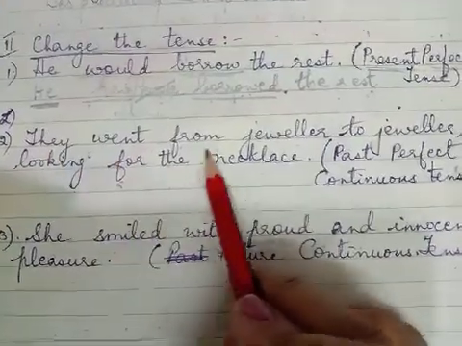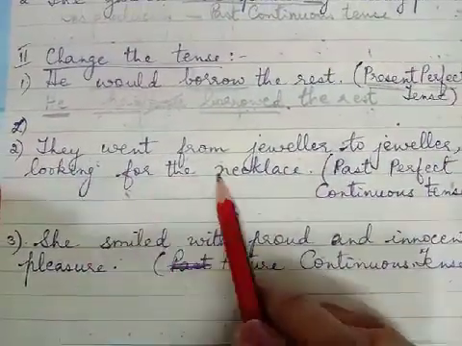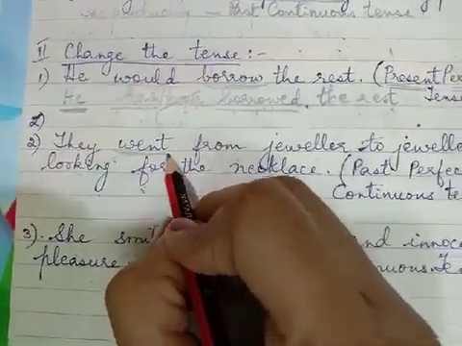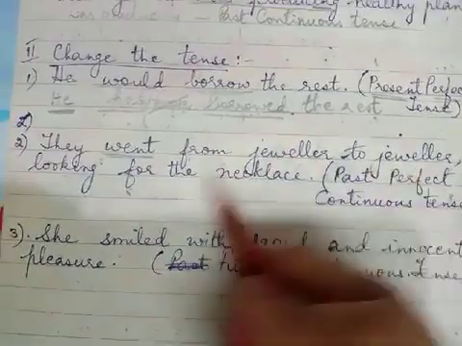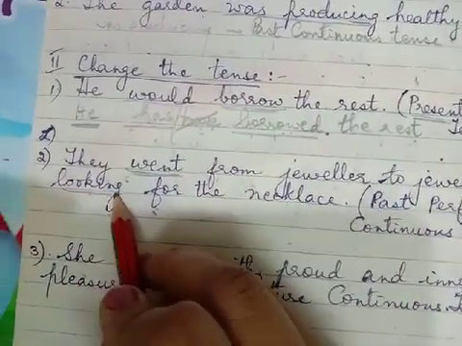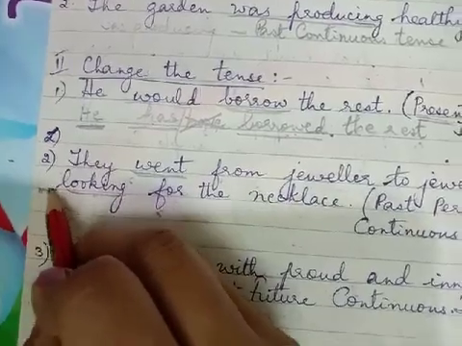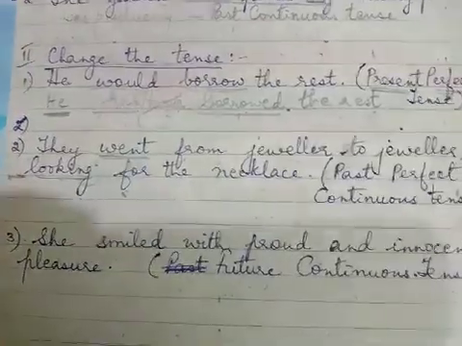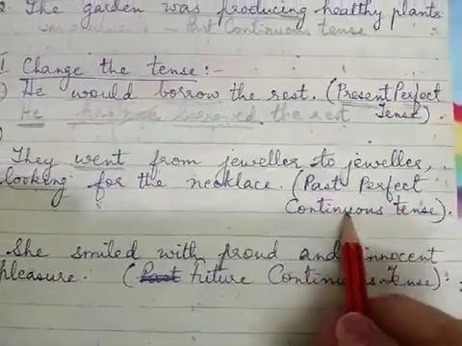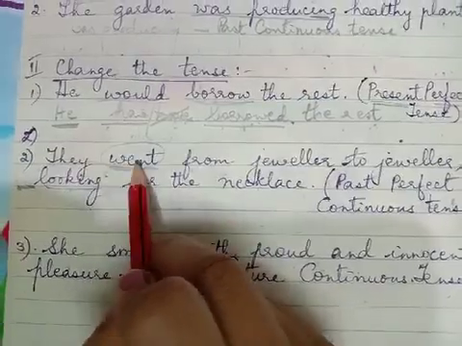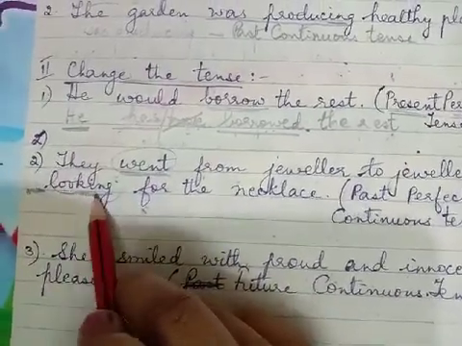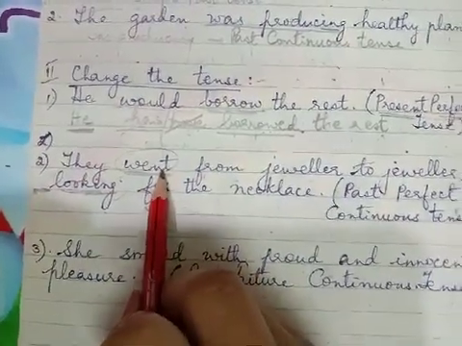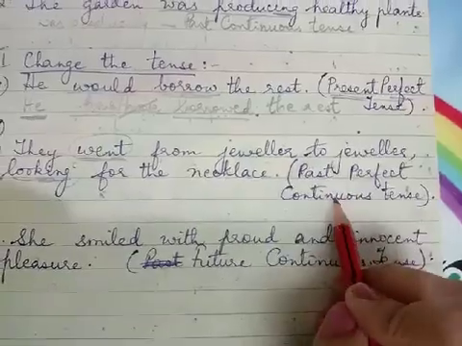Next sentence, they went from jeweler to jeweler looking for the necklace. Now here we have to first spot which is the main verb. They went. Went becomes my finite verb. From jeweler to jeweler looking for the necklace. Looking is in the ing form, but it is not having a helping verb here. So this is not a finite verb. It is a non-finite verb. Verb in the ing form. Now we have to change it into past perfect continuous. So we have to change the finite verb. This will remain as it is. We are not going to touch this verb at all. It will remain as it is because it is not a finite verb. Went is the finite verb. So we'll change it into past perfect continuous.